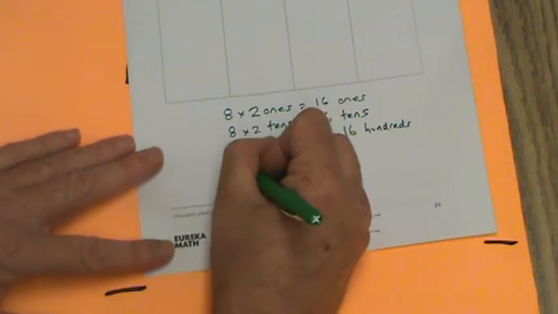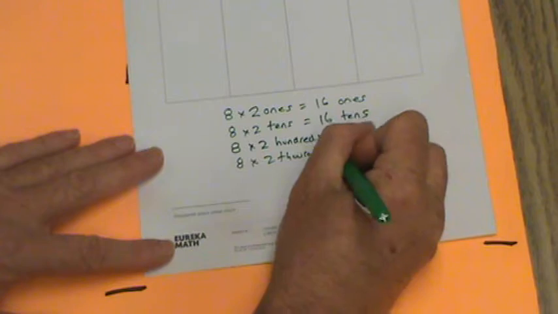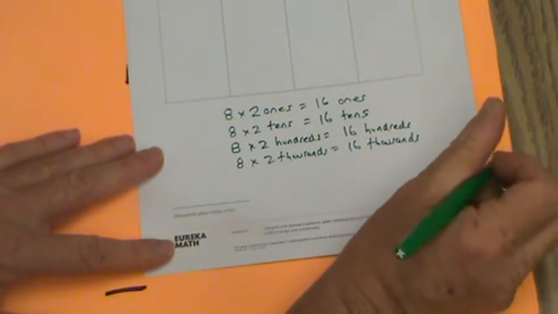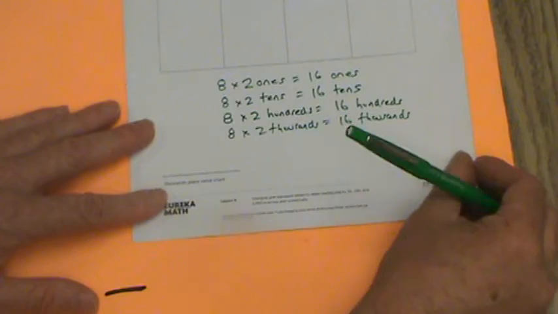And 8 times 2 thousands equals 16 thousands. All right, let's demonstrate that, okay? Let's do the 8 times 2 hundredths, okay? Go ahead and finish writing that down. You might want to freeze frame.